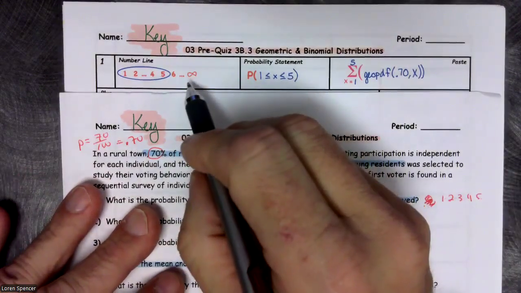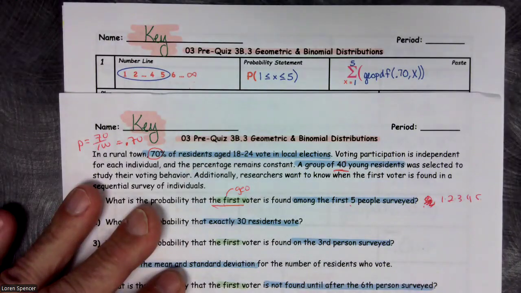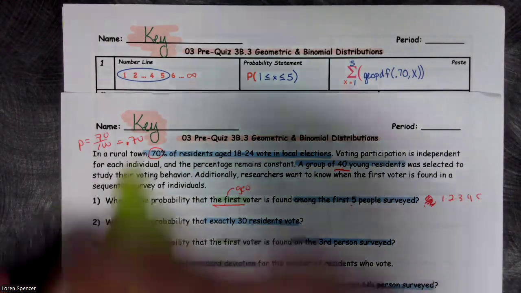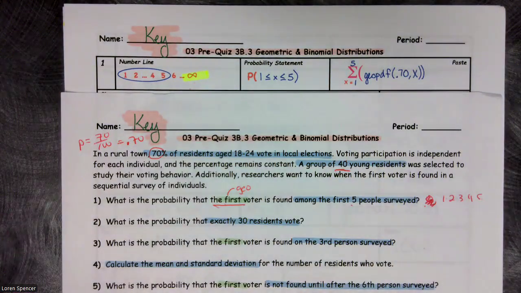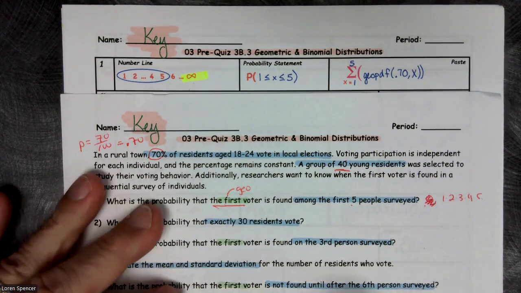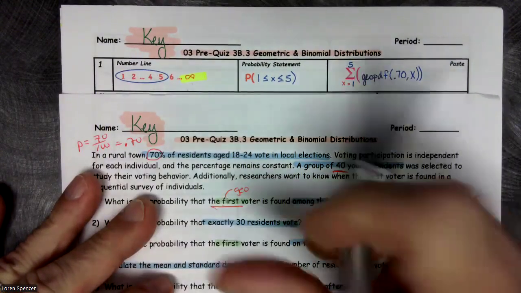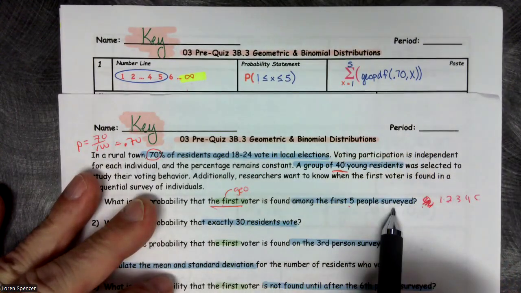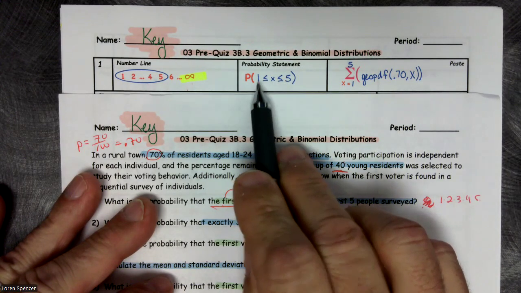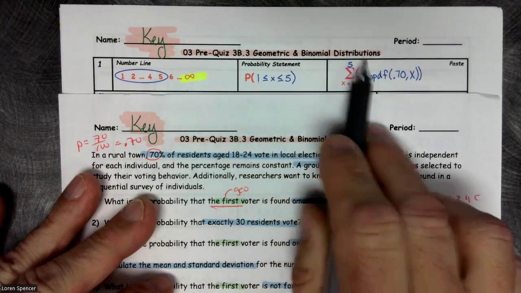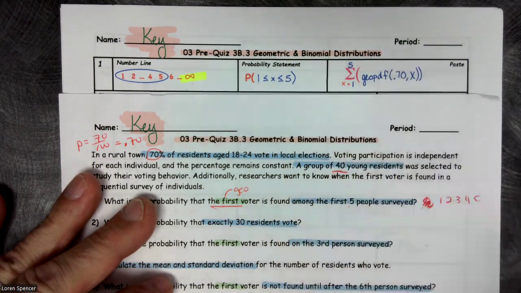So there's our number line. Now, why did we have infinity? Anytime you have a geometric, it goes to infinity. In this case, we're only looking for the first five, so it's the probability that 1 is less than or equal to x is less than or equal to 5. It could be the first one, etc. Now, this is the way I'm going to plug it into the calculator.